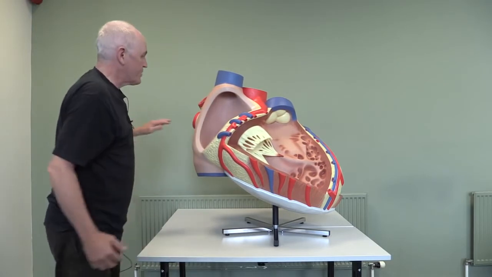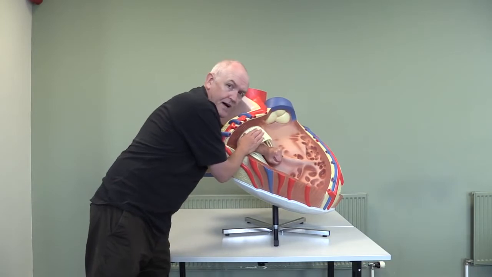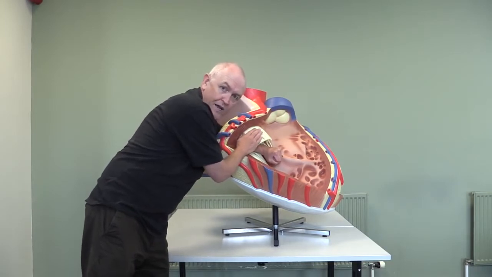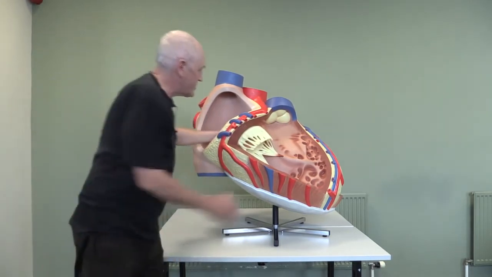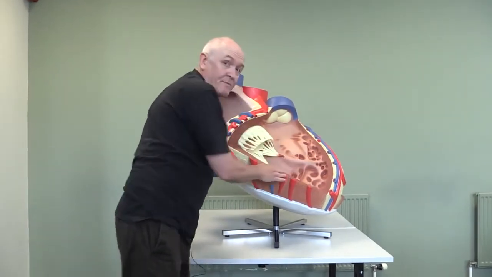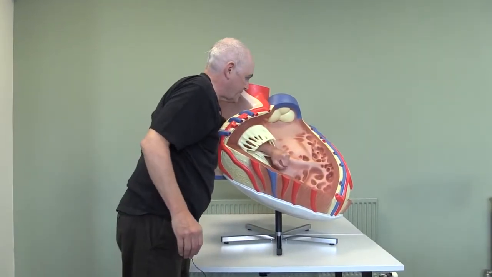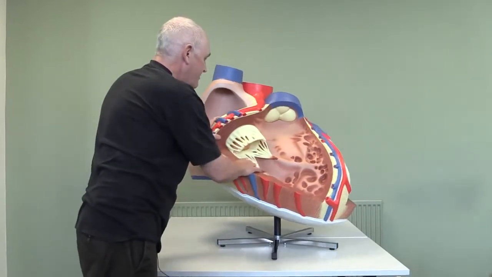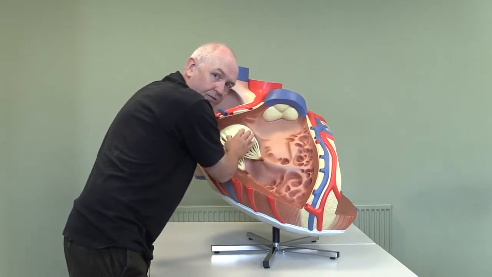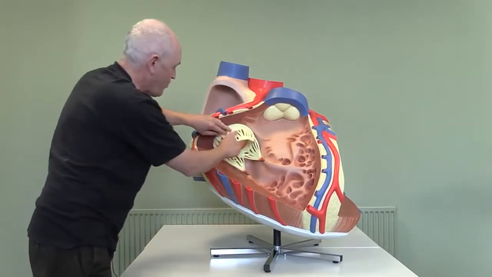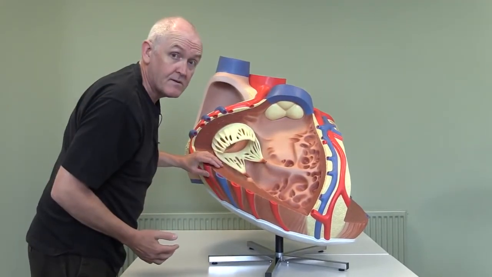From the atrium, the blood will go through this valve. A valve is a structure to ensure one-way flow of blood. So the blood can go from the atrium through to this chamber here, and this chamber is the ventricle, the right ventricle. So the blood will go through to the right ventricle. And then when the right ventricle contracts, that's going to close that valve off. And this valve actually has 1, 2, 3 cusps. So it's the tricuspid valve.